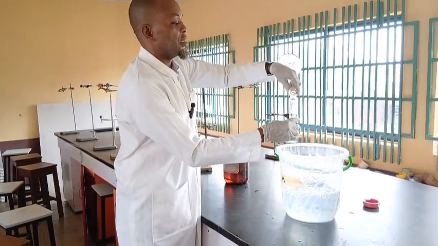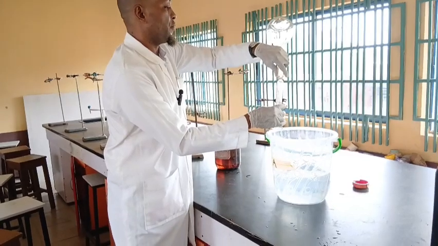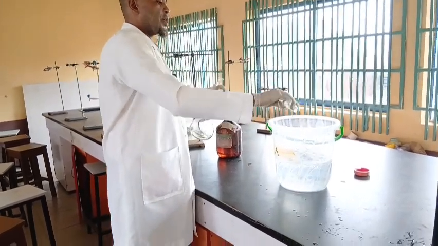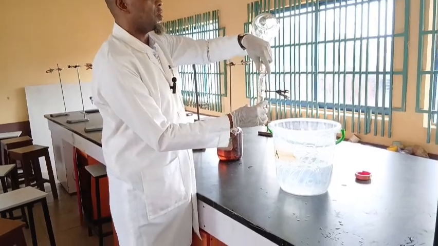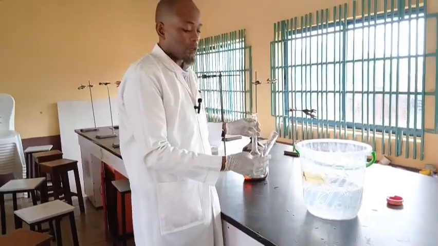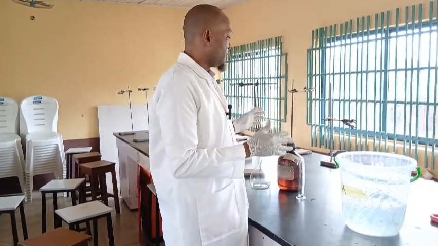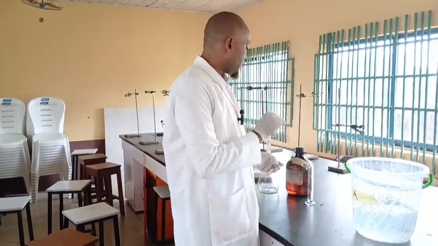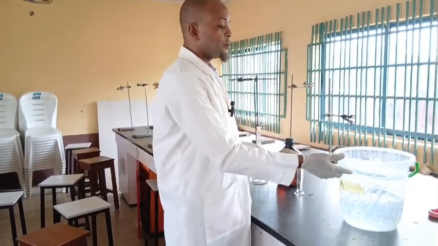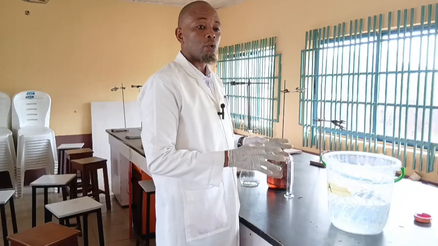In WAEC and the examinations we are preparing for, students are likely going to be required to calculate the concentration of this acid from what has been prepared. Ordinarily, students are not aware of the amount of the conc acid I used in preparing it.